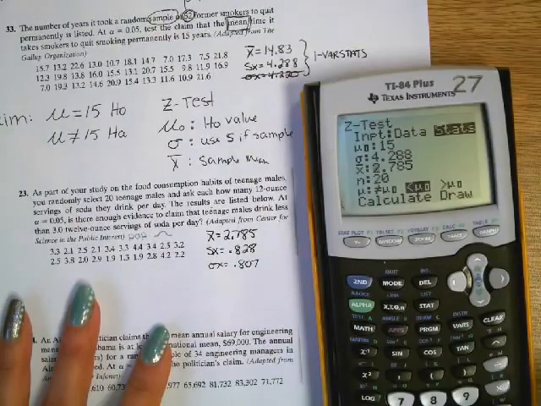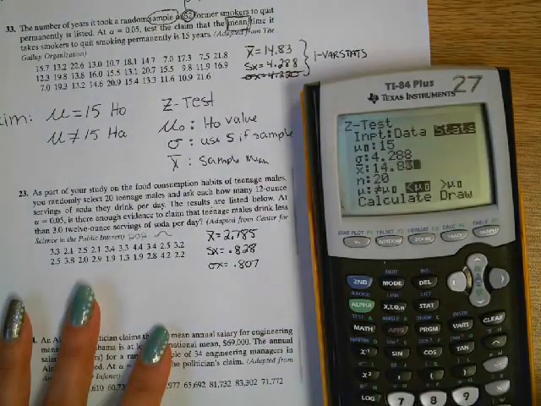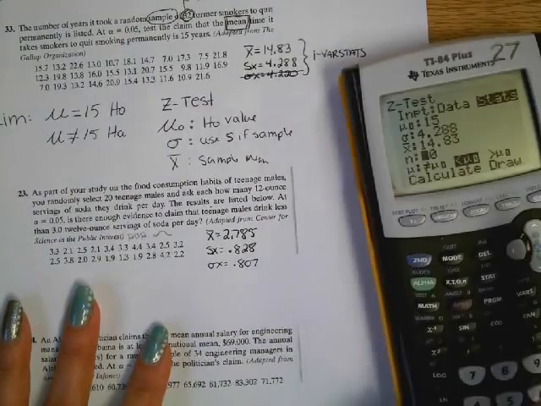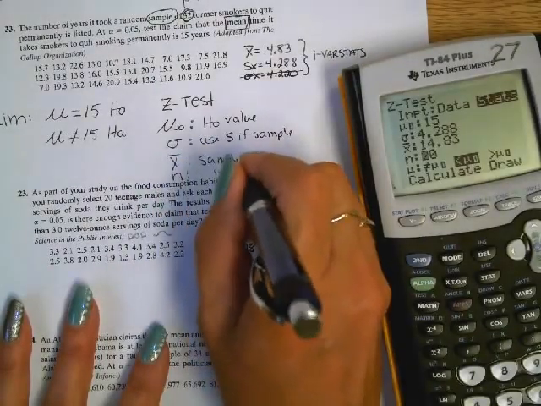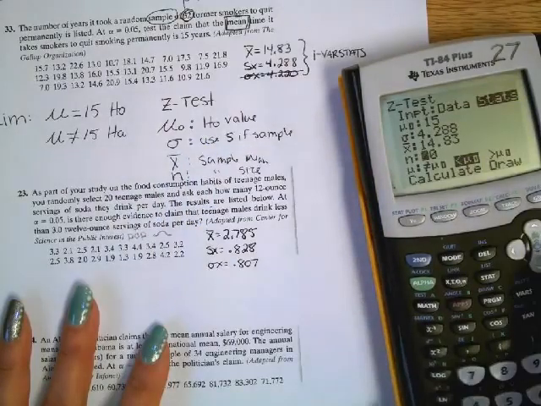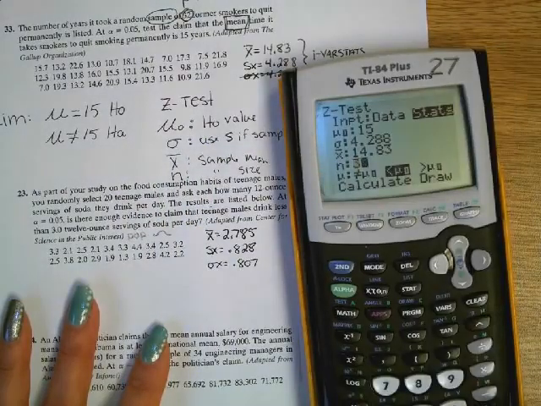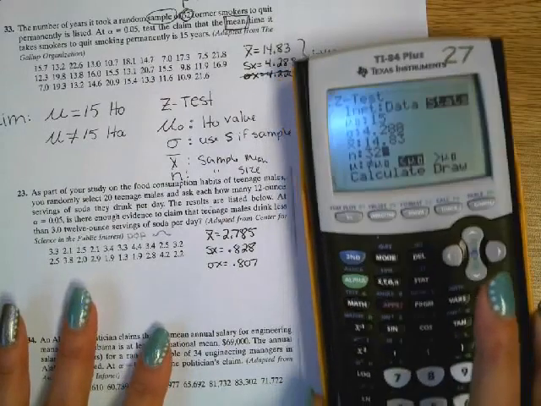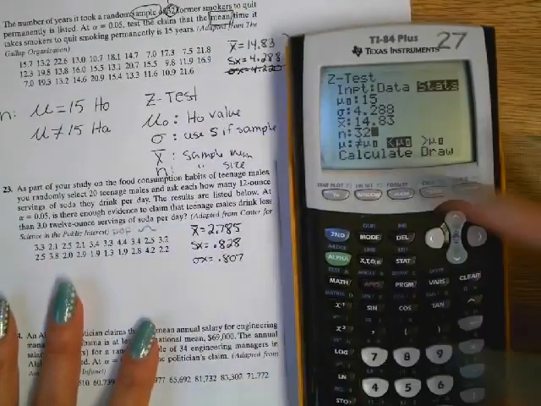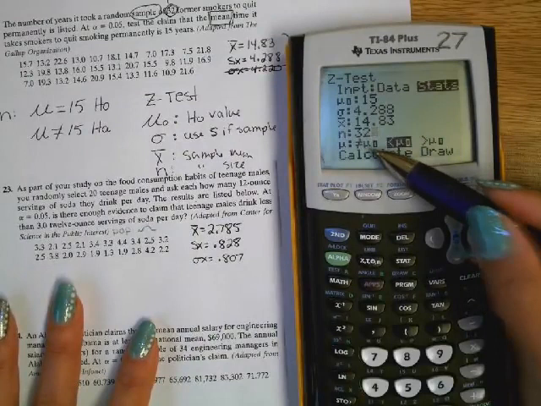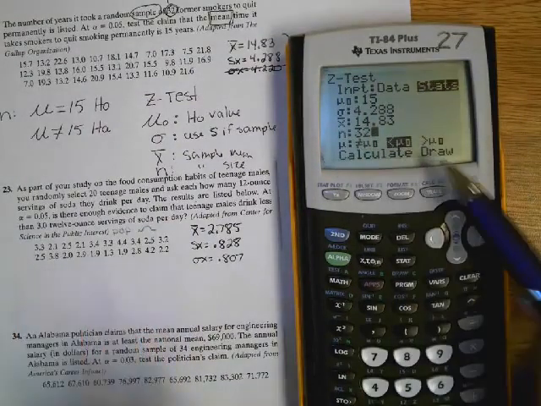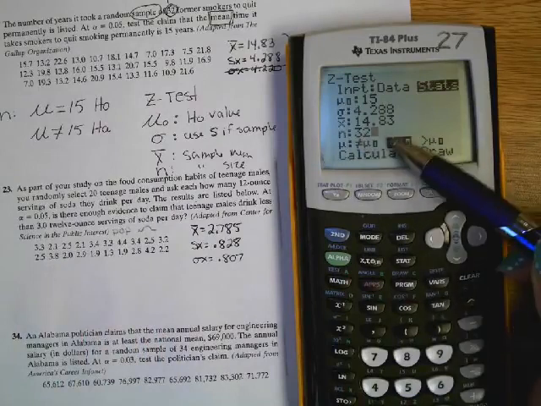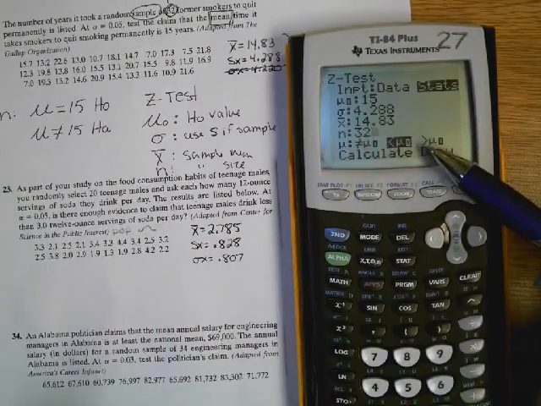Which was 14.83. And his sample size, which was 32. Then you see this mu, and then you see not equal to mu 0, less than mu 0, greater than mu 0. Ignore all the symbols there. Just look at the not equal to, less than, and greater than. All of those are the Ha signs.